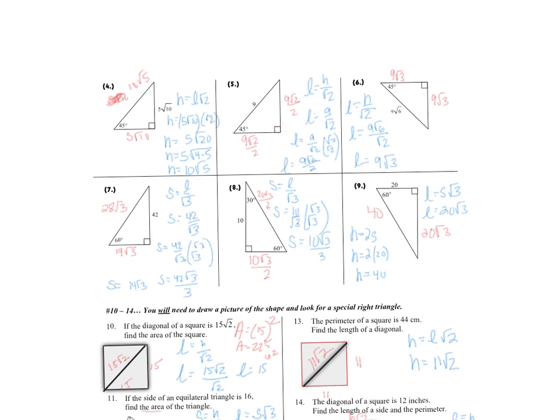And number 6 is a 45, 45. We are given the hypotenuse at 9 times the square root of 6. So we're going to take the hypotenuse and divide it by the square root of 2 to get the leg. When we do that, we see the square root of 6 divided by the square root of 2. We can divide that and get the square root of 3. So our leg measurements, both of them, are 9 times the square root of 3.